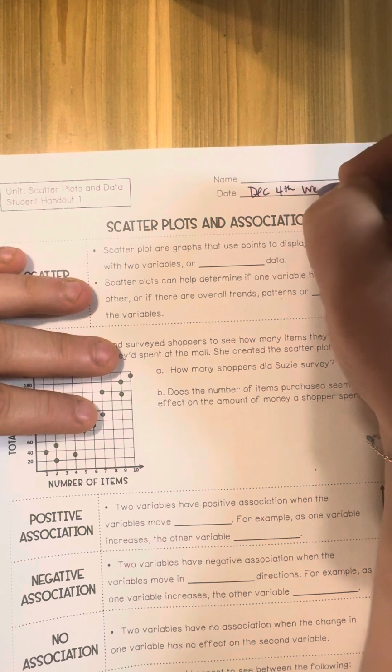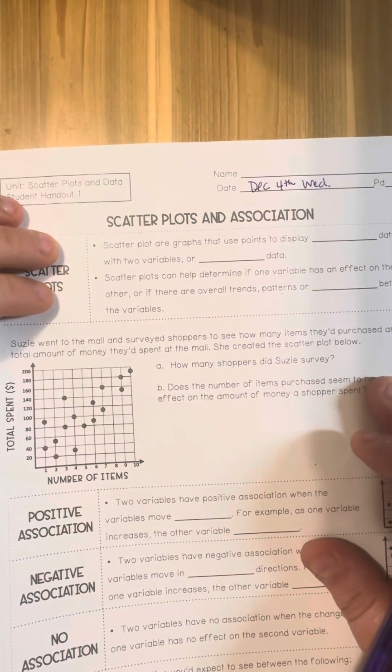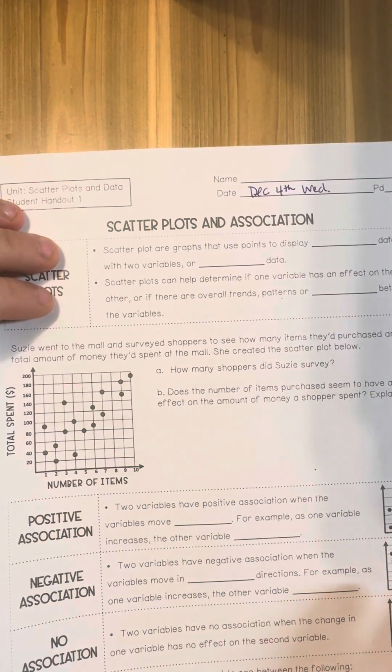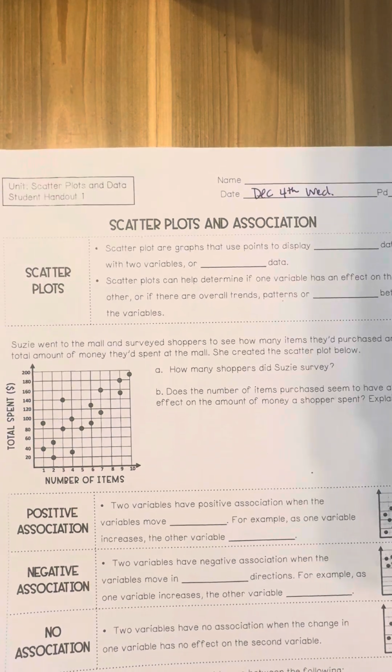This was Wednesday. Okay, these are notes I need you to keep in a folder or a binder or somewhere, because you're allowed to also use these notes on our test when we take our tests. All right, so we're going to talk about scatter plots and association.